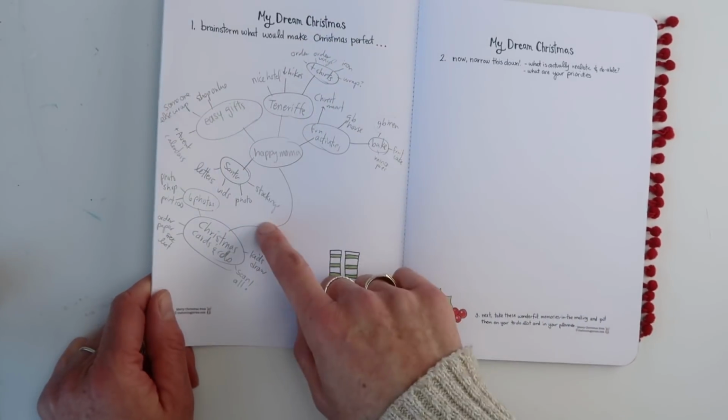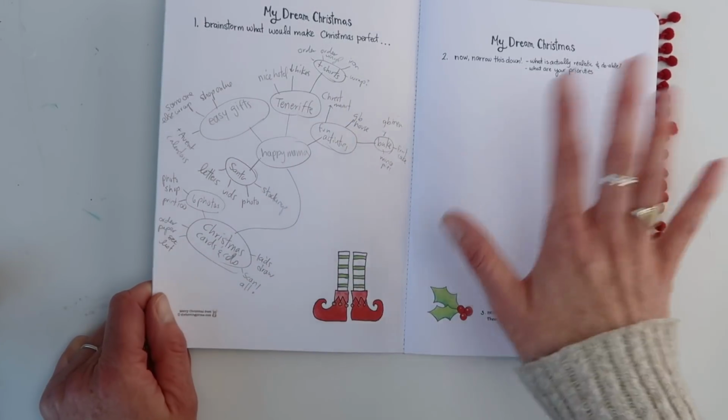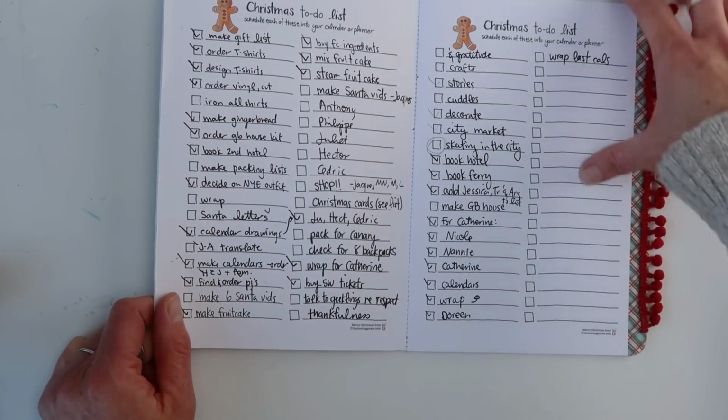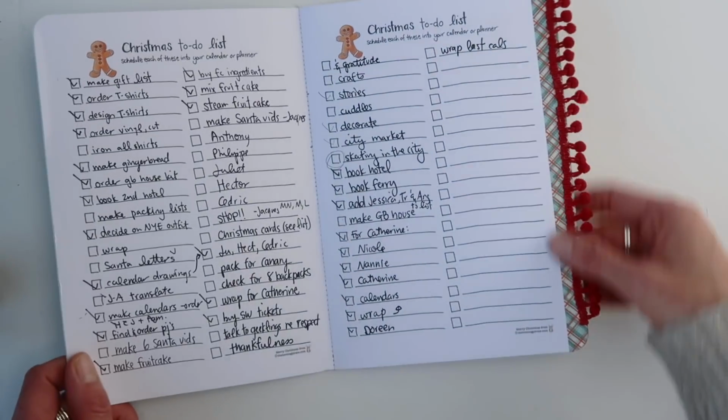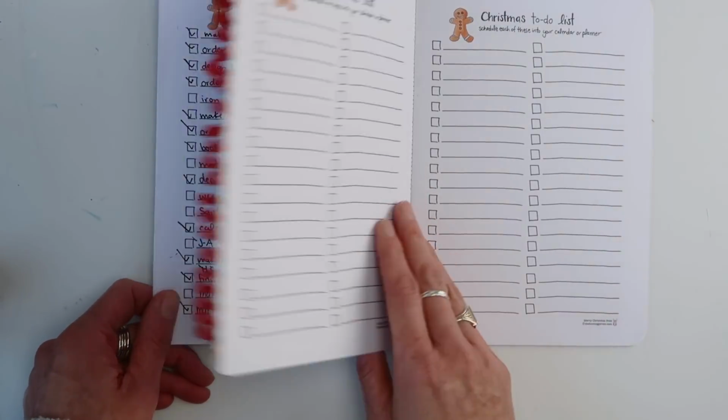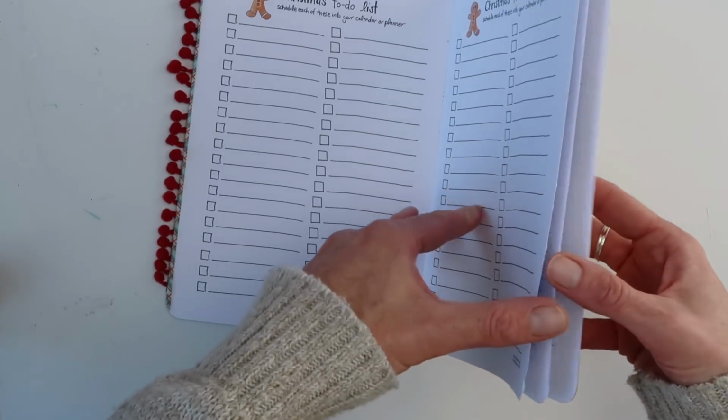This is my Dream Christmas. Because I sort of have this down, I didn't narrow it down and use this page last year. Here's my to-do list. And again, I have the pom-pom trim, and I put a little bit of washi, make it extra cute. See, I didn't need that extra page.